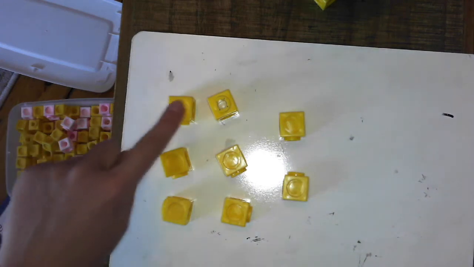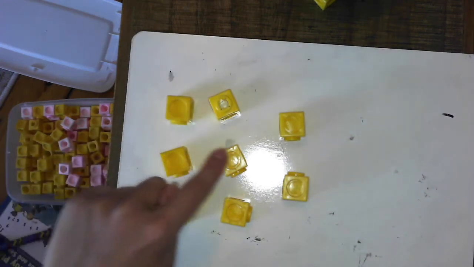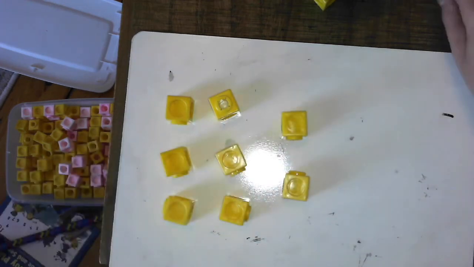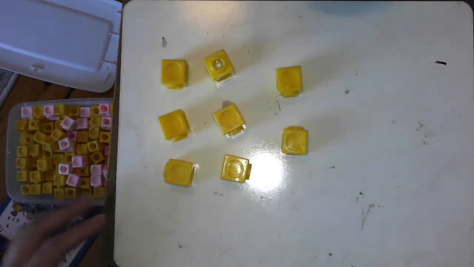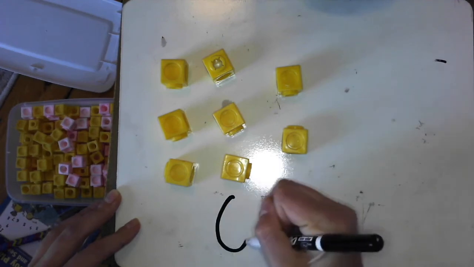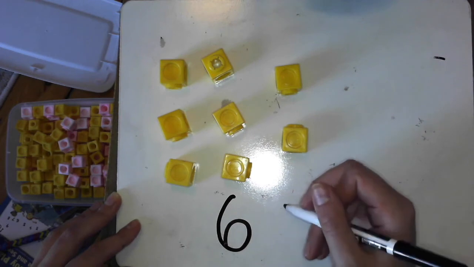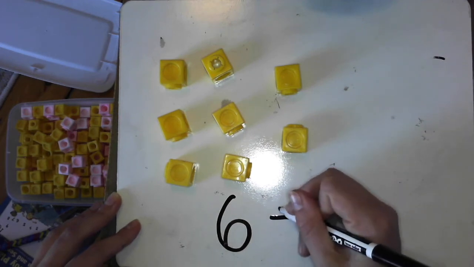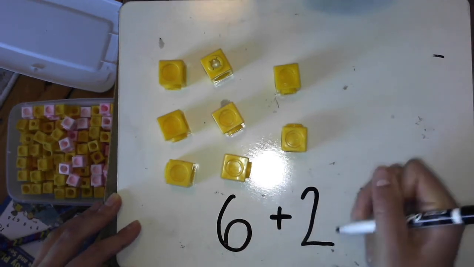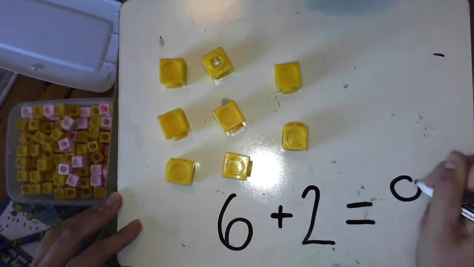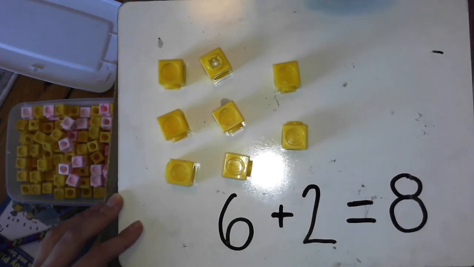Let's count them. 1, 2, 3, 4, 5, 6, 7, 8. Miss Minion now has 8 cookies. She has 8 cookies in all. Let's write a number sentence for it. Miss Minion had 6 yummy chocolate chip cookies. Those sound good. Then Mr. Frajot gave her 2 more, plus 2, adding 2 more, equals 8 cookies in all.